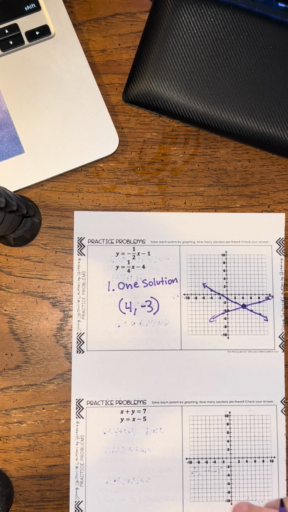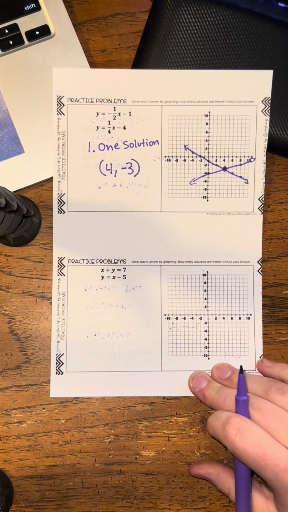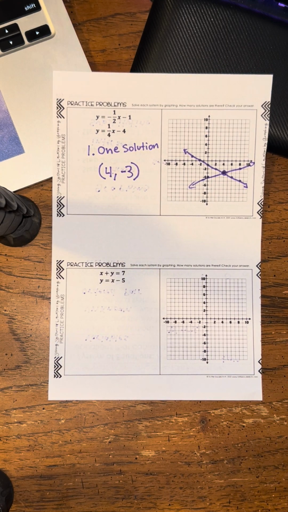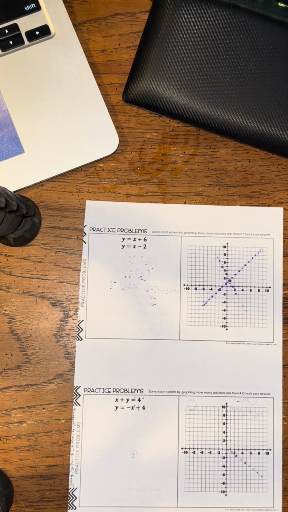All right, on to our next problem. Right here we have x plus y is equal to 7, which I know can be a little bit confusing. Oh, I'm on the wrong one. I'm sorry. We're actually going to do this one right here, which is y is equal to x plus 6, and then y is equal to x minus 2.